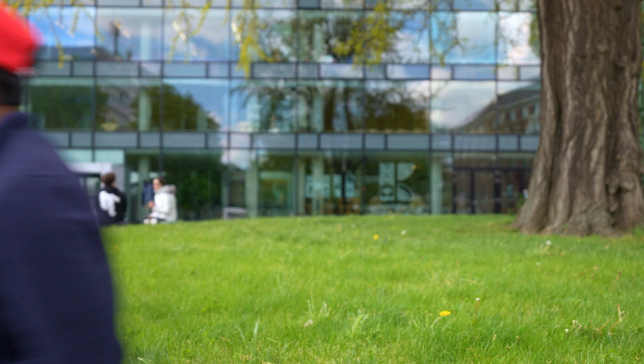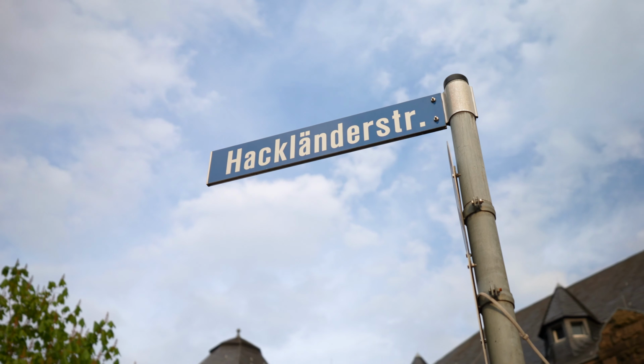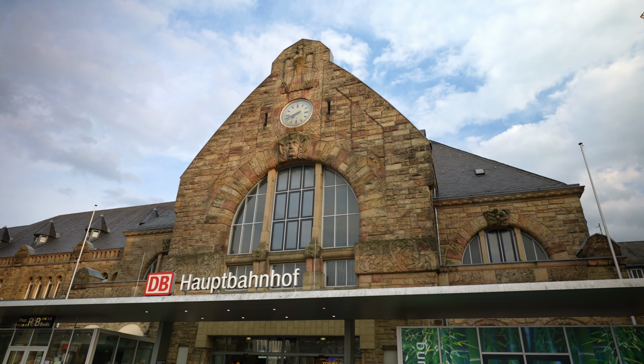And keep in mind that it will take anywhere between 4 to 6 weeks before you can collect your electronic residence permit from the date of your appointment. However, if you're not a student at RWTH, you'll have to make an appointment at the Ausländeramt at Hackländerstraße, which is diagonally opposite to the Aachen Hauptbahnhof. The contact information is given in the description box below, and make sure to carry all the necessary documents along with you on the day of your appointment.